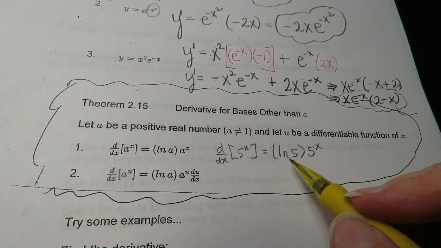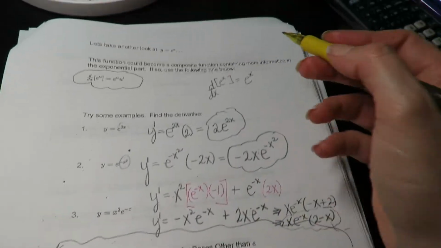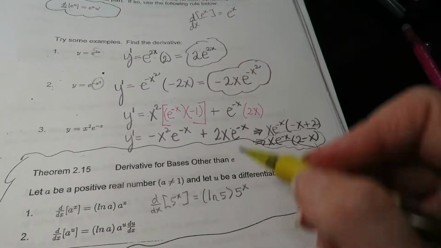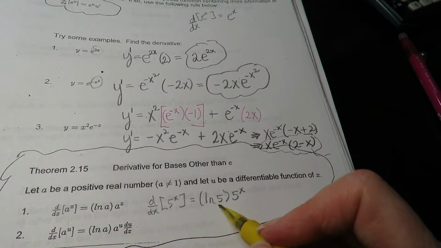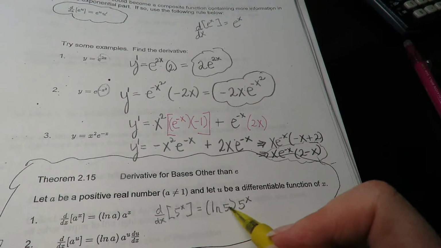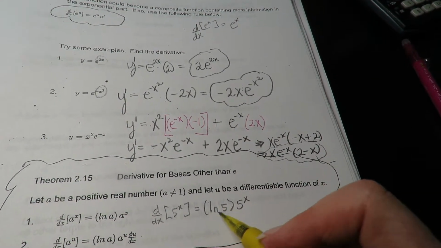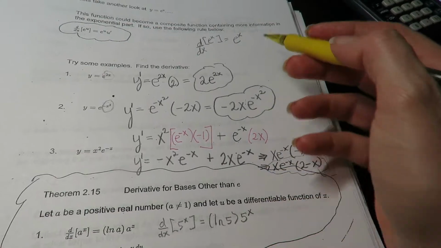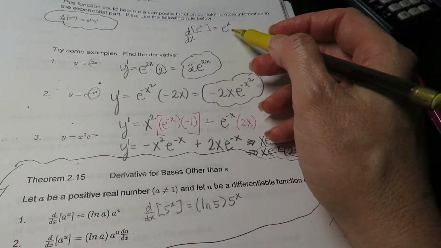So the reason why you don't see this ln part for the e is that if you take ln of e, what is that going to be? Ln of e is going to be 1, right? So this part will go to 1 every time in the basic e case.